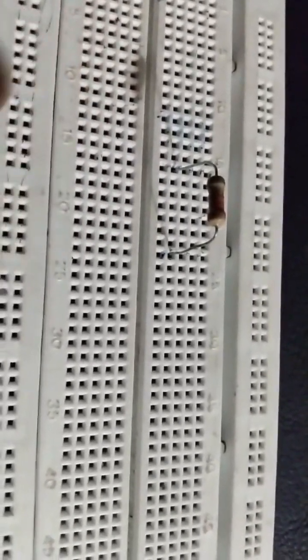For example, think that we have two resistors, this is the symbol of the resistor and this is the symbol of the resistor. One end of the resistor is connected here and the other end is here, and the other resistor should be connected here.